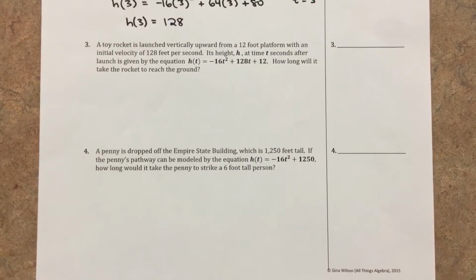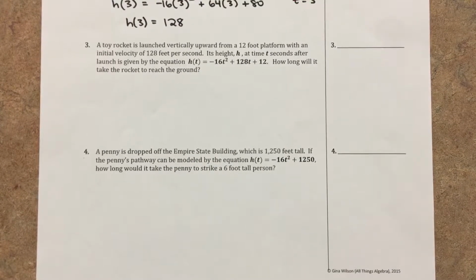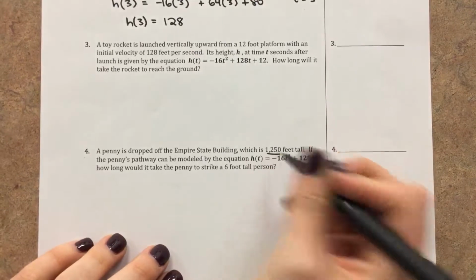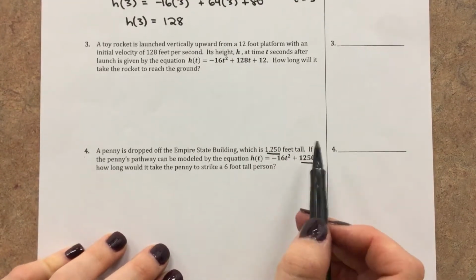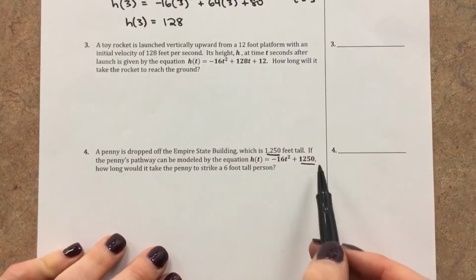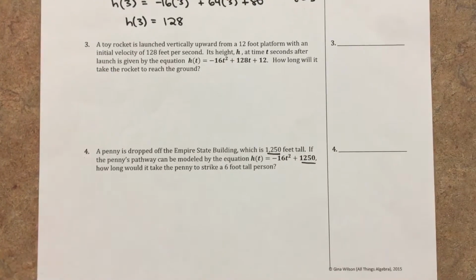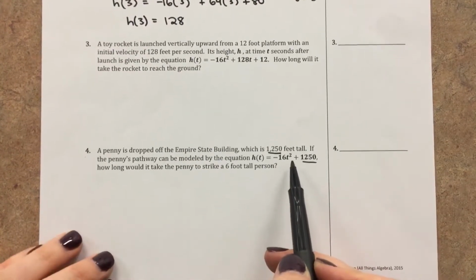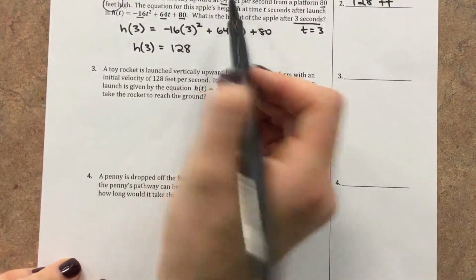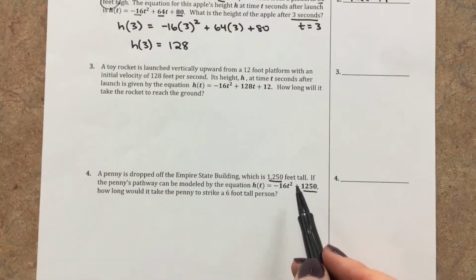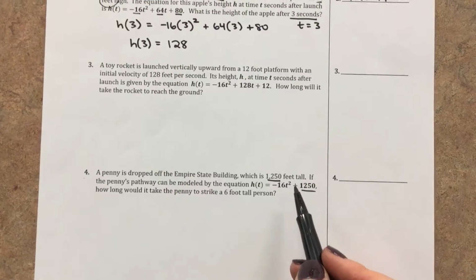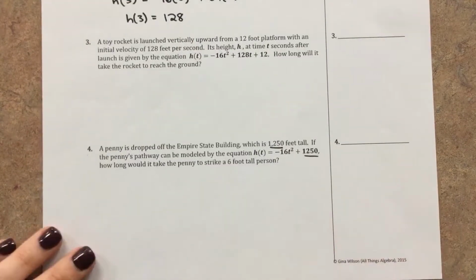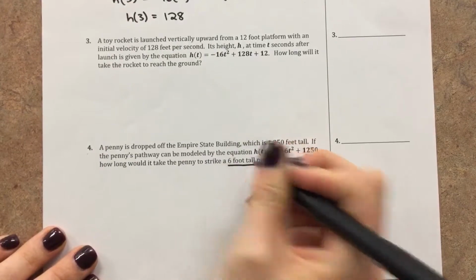Number 4 says a penny is dropped off the Empire State Building, not supposed to do that by the way, which is 1,250 feet tall. So this is your initial height that appears here in the equation. If the penny's pathway can be modeled by this equation, how long would it take for the penny to strike a 6-foot, that sounds violent, strike a 6-foot tall person? Notice here there's no t term, and that's because t is the initial velocity. If something is just dropped, it has no initial velocity, which means it's 0, and that's why that term isn't there.